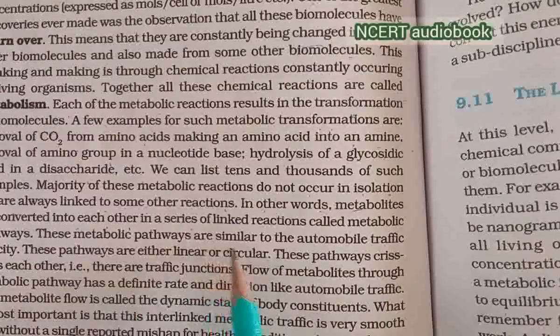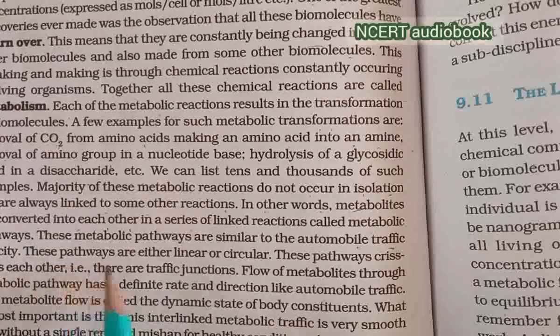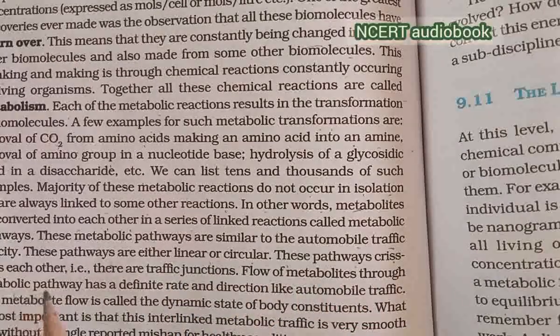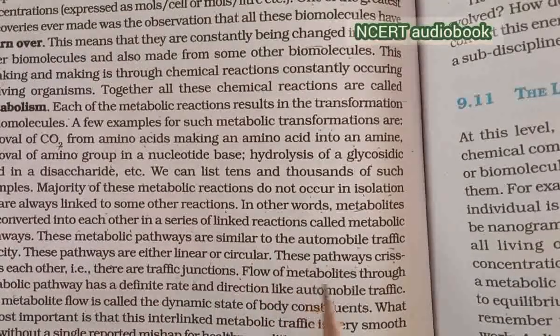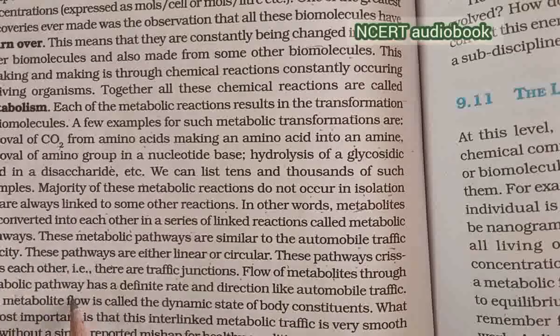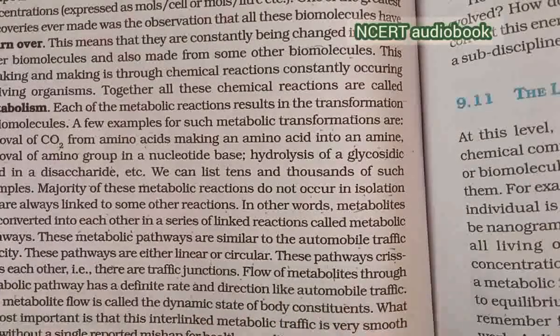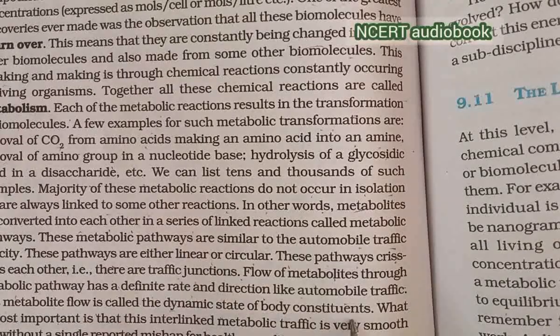These metabolic pathways are similar to automobile traffic in a city. The pathway is either linear or circular. These pathways crisscross each other and there are traffic junctions. Flow of metabolites through the metabolic pathway has a definite rate and direction like automobile traffic. This metabolic flow is called the dynamic state of body constituents.